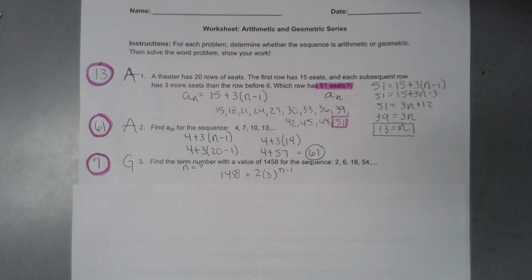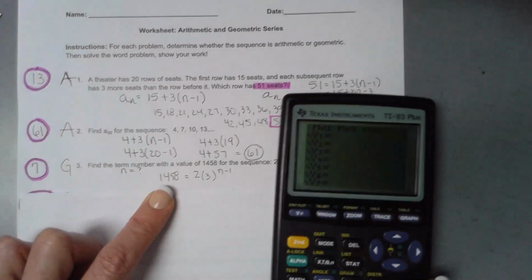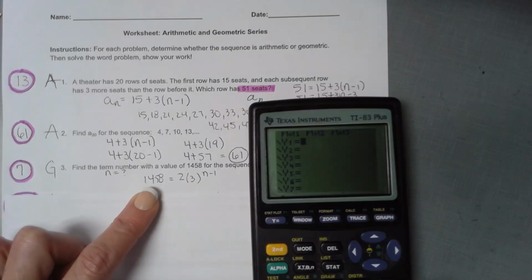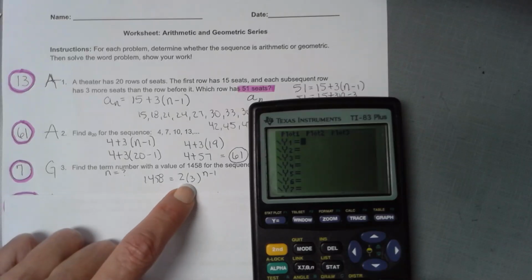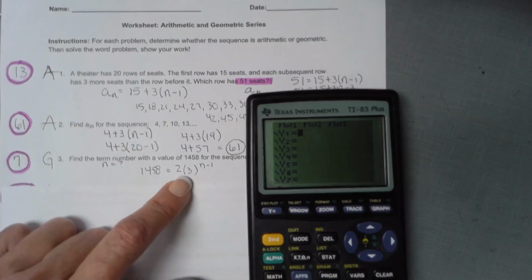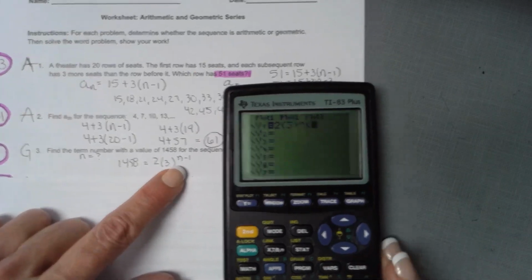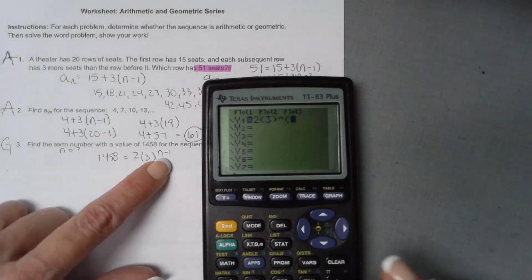So what we do is we pop that in the calculator under y equals. If everybody wants to do this with me, I'll pause for a minute. I'm just going to put this right-hand side in the calculator. Under y equals, clear out anything that was in there. 2, parentheses 3, close the parenthesis, grab the caret key, open a parenthesis, and instead of n, I'm going to type in x minus 1.